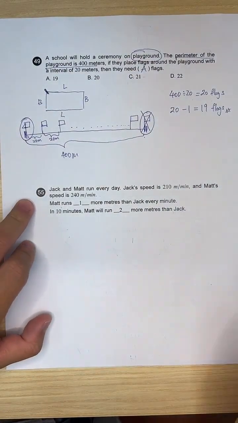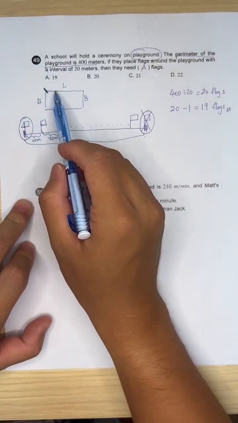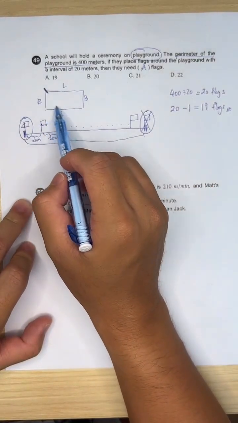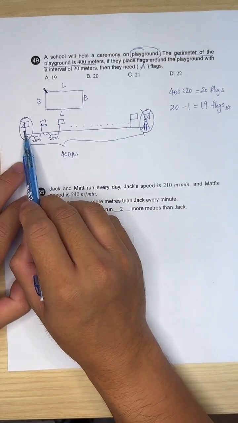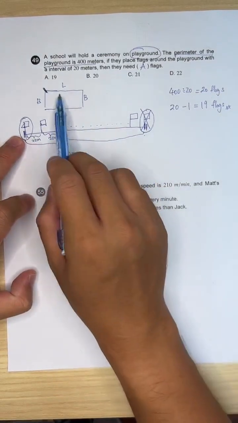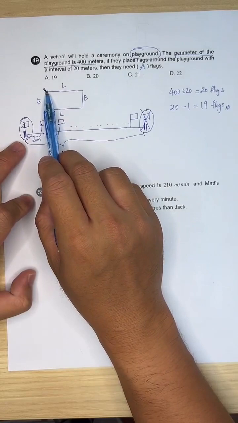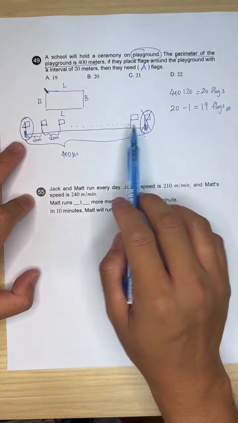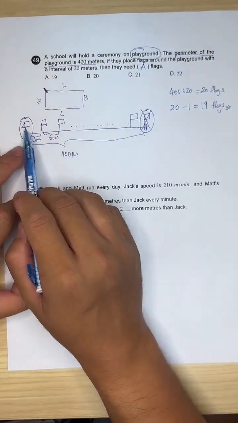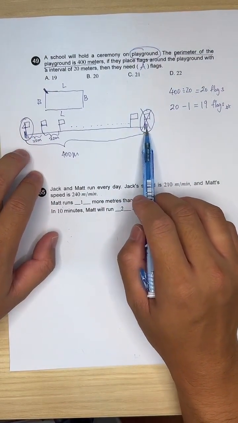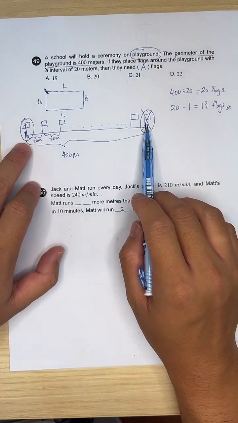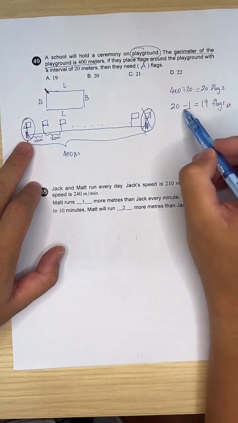Your playground cannot be one straight line, right? It's a field, let's say a rectangle. So we must join the first part and the last part together to form this rectangle. And you will see that if I join them together, the two flags at the end will double count. So we cannot double count, that's why we need to minus 1.